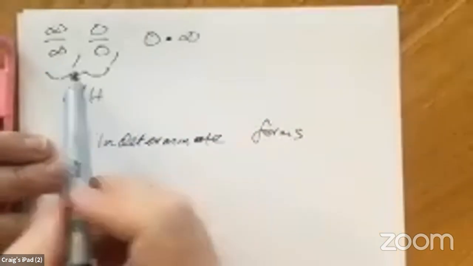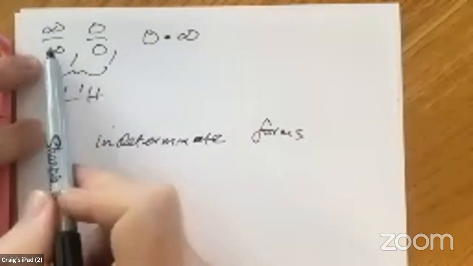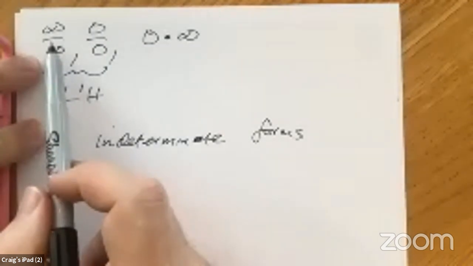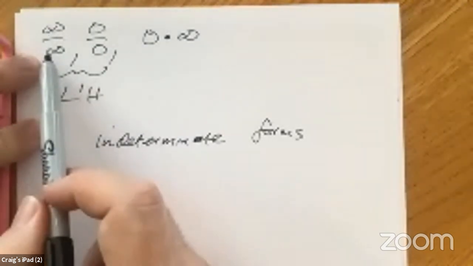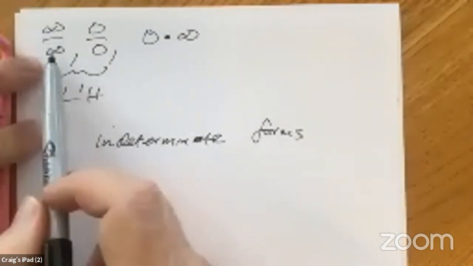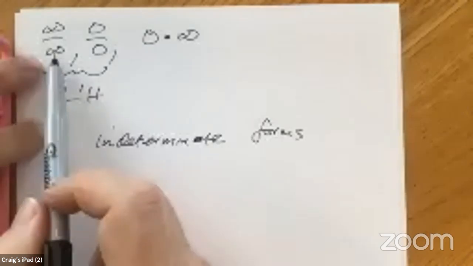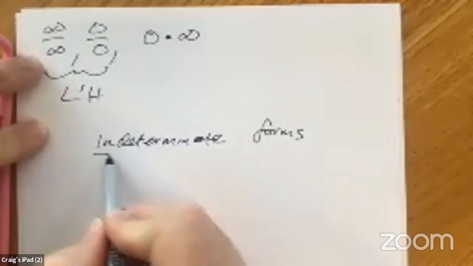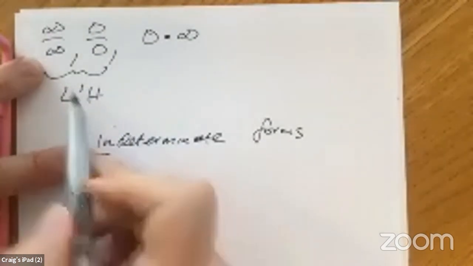So whenever I get infinity divided by infinity, I don't know what the answer is going to be. It could be anything. It could be infinity, it could be 0, it could be 782. In fact, last time the answer we got was 3/4 for infinity divided by infinity. So it's an indeterminate form. We haven't determined what it is. It's a form that's ambiguous. We don't know what it's going to be.